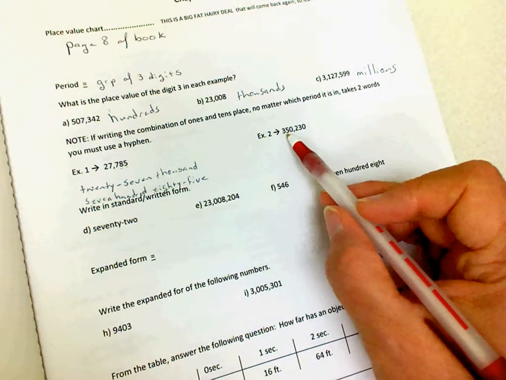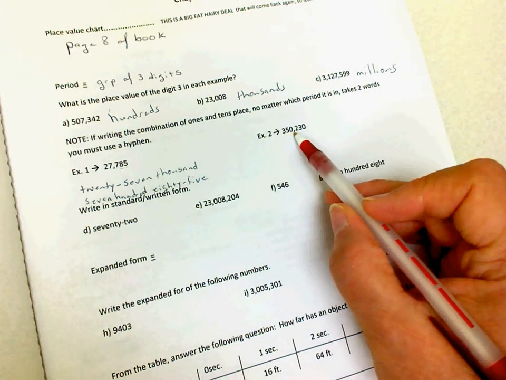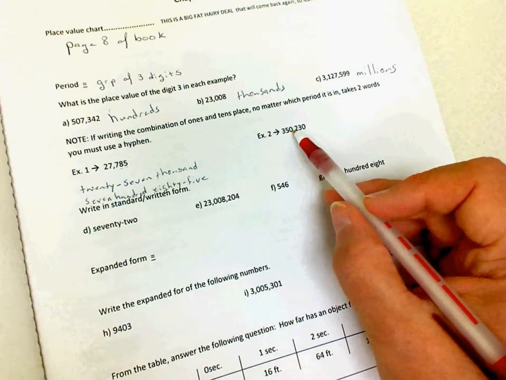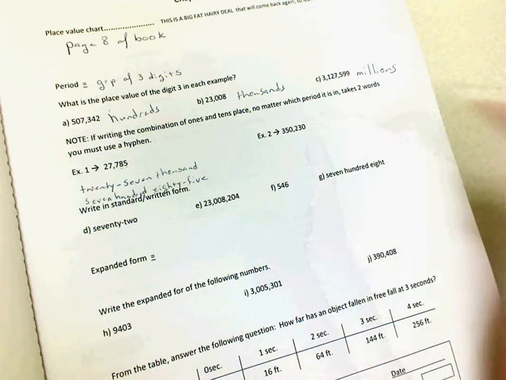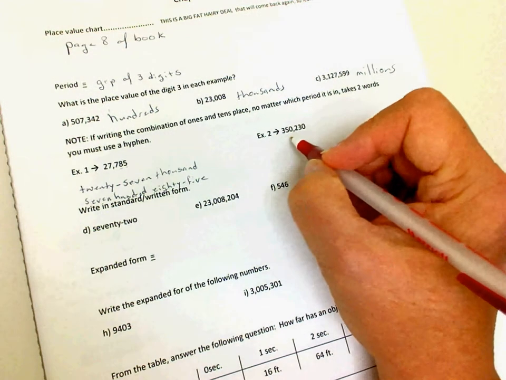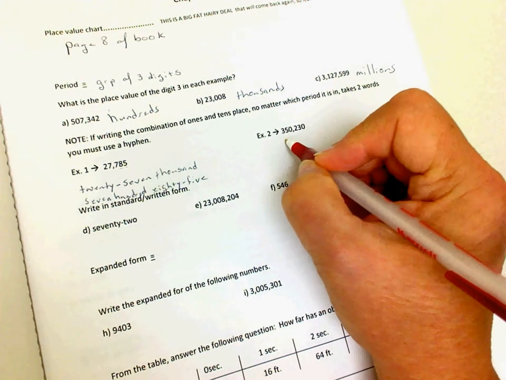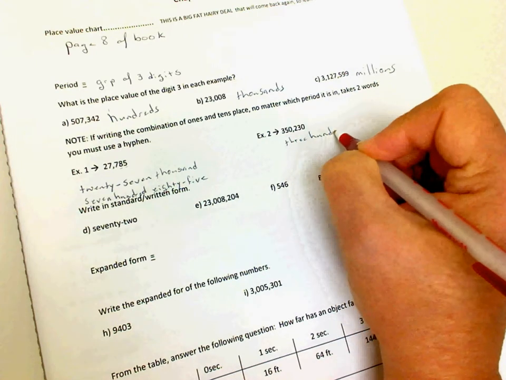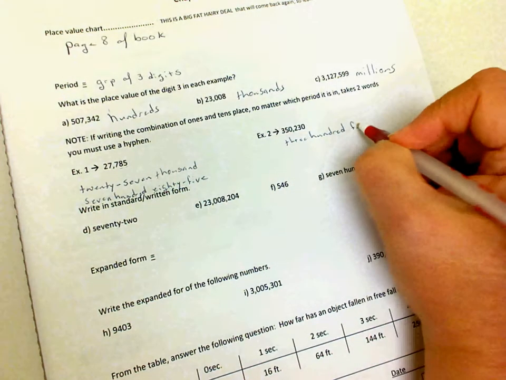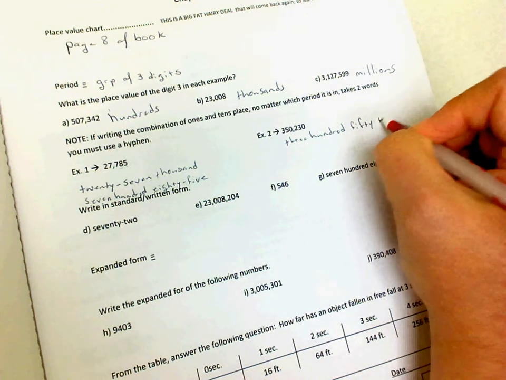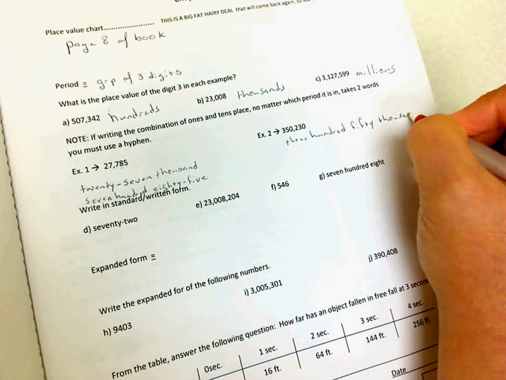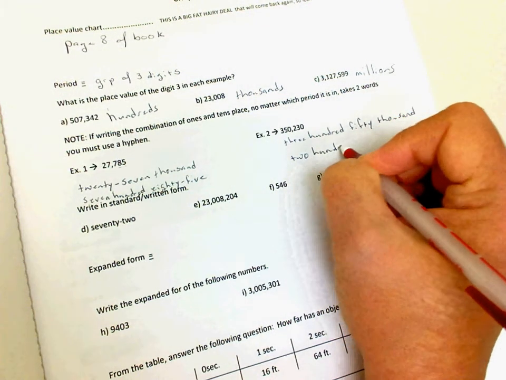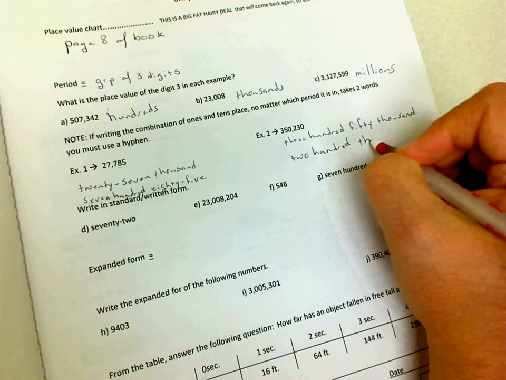Then for 350,230, 50 can be written as 1 word, 30 can be written as 1 word. So we don't have to use a hyphen. So 350 thousand, 200, and then 30.